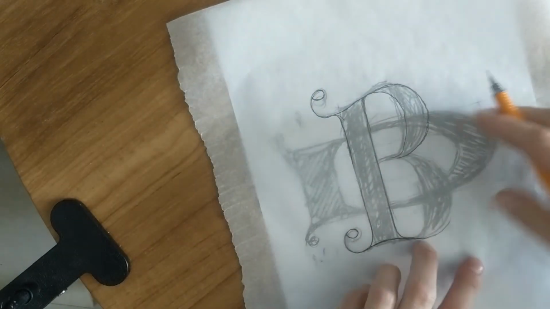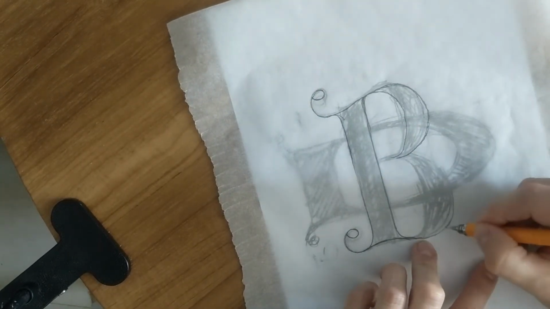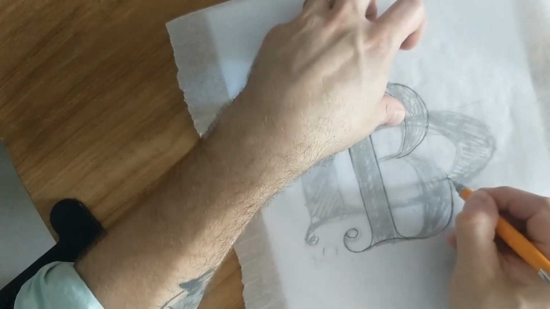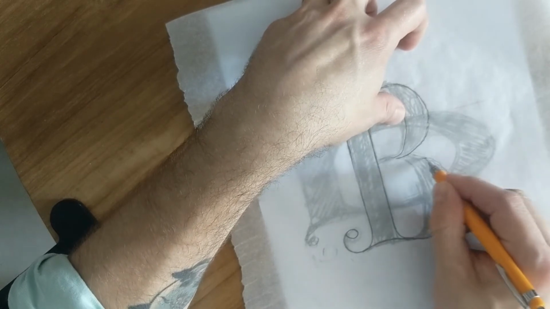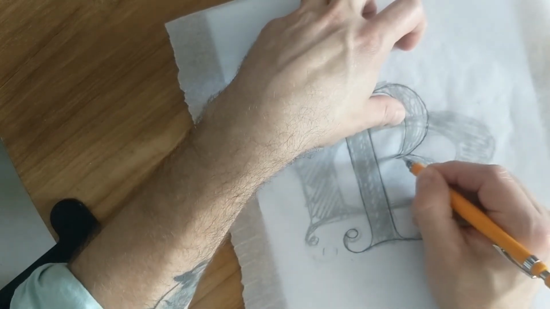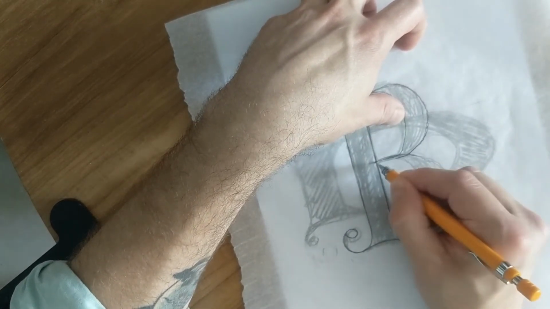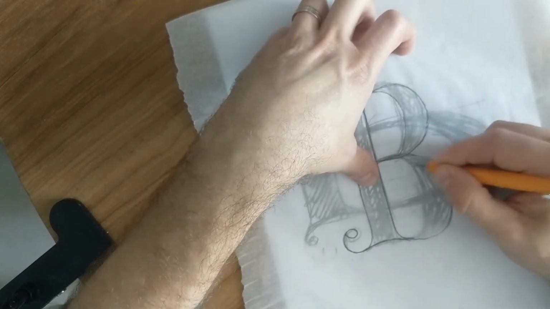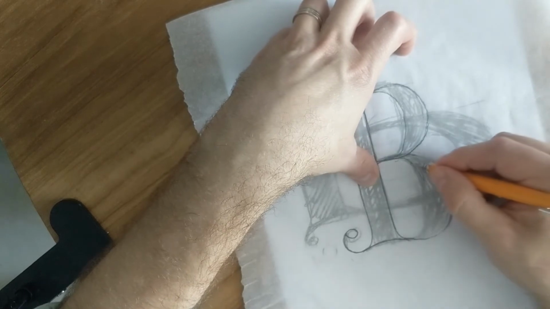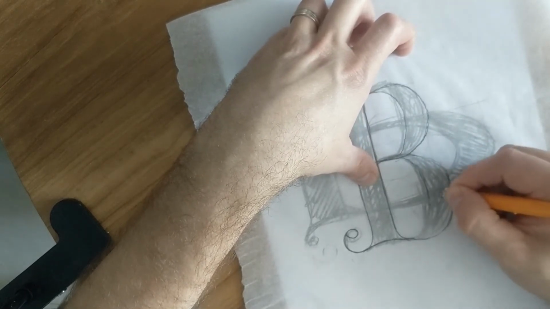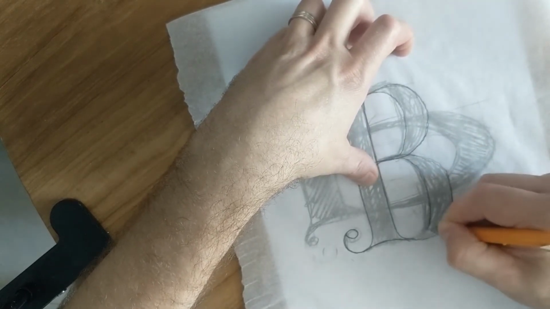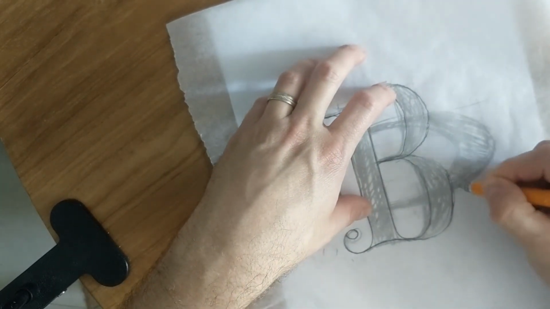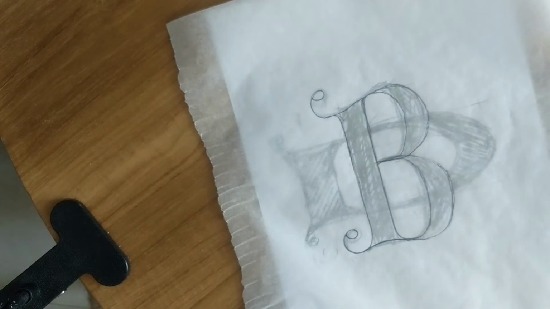I feel like this bottom B needs to come out a little bit further to really capture this. I'm going to do that there. Just needs a little bit more right in there.